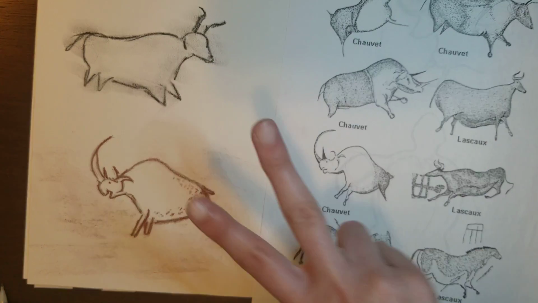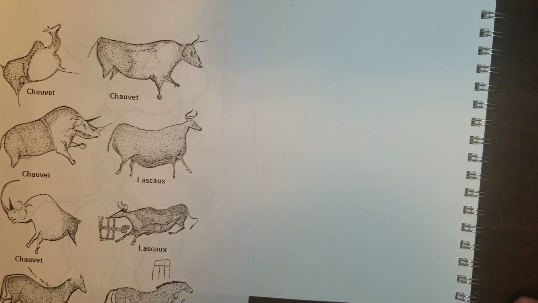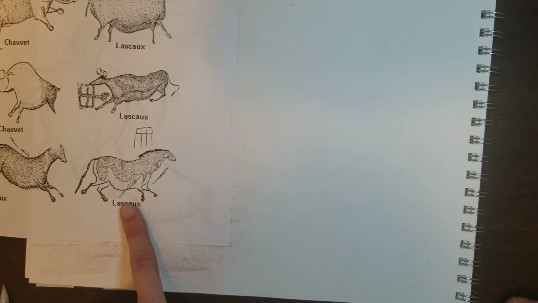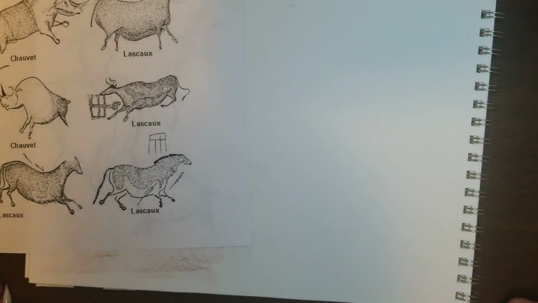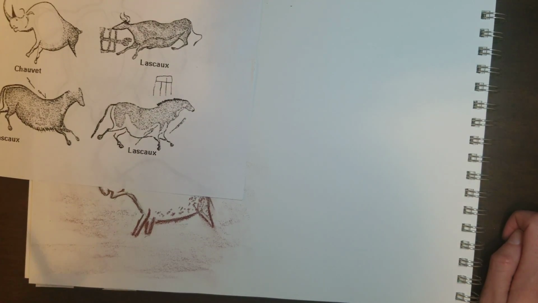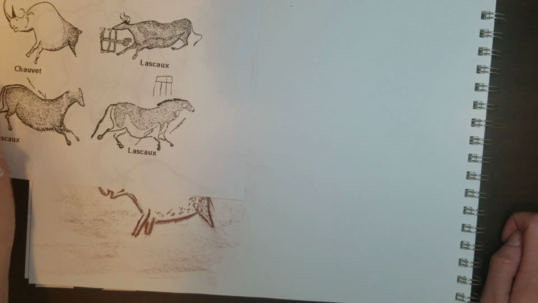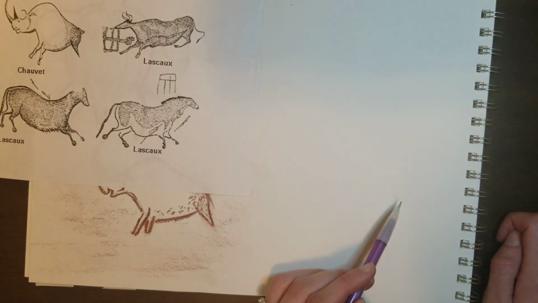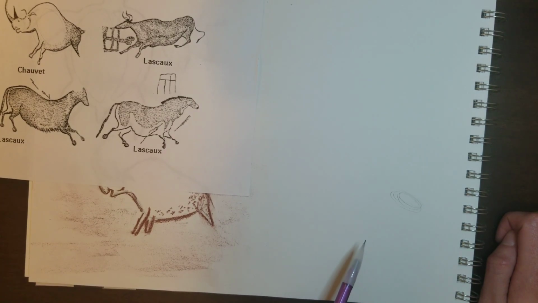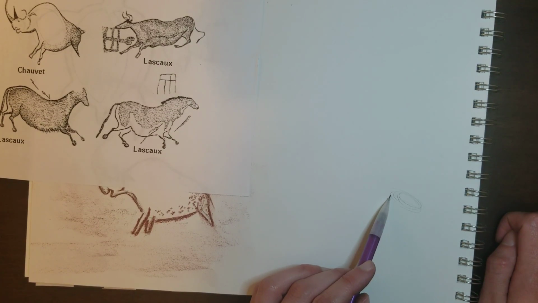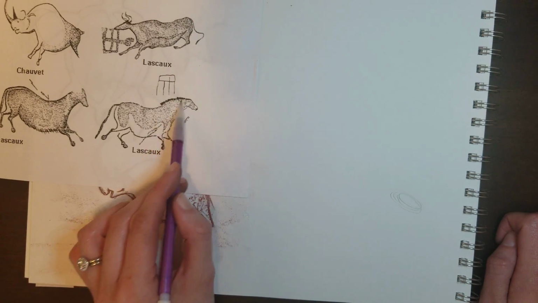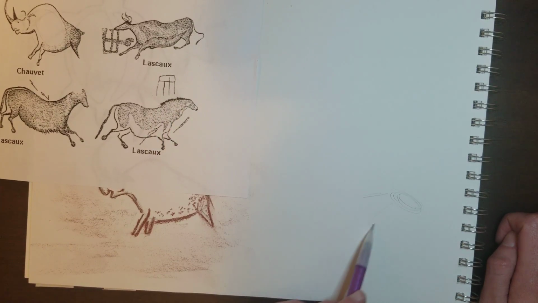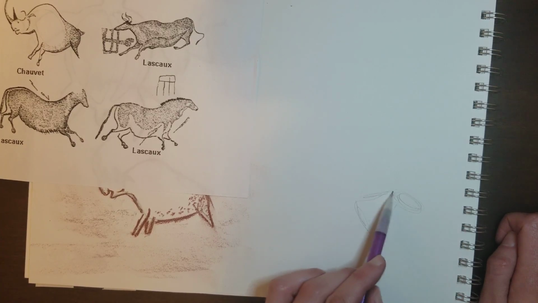I'm going to try two more. I'm going to do one in oil pastels, and I'm going to do one in crayon. So let's go ahead and do this horse. Remember, this is a prehistoric horse, and that's why he looks a little bit different than a horse would today. So I'm going to start with an oval here. And then it looks kind of like a triangle, almost. The neck definitely gets wider here.